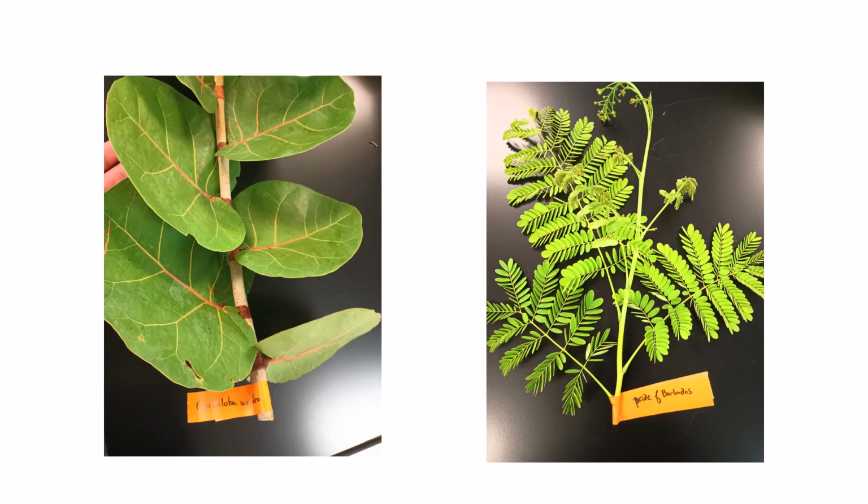Now let's switch to the Pride of Barbados on the right. First, what is the leaf arrangement or phyllotaxy on this plant? At first glance, you might think the leaves are opposite if you focus on the small leaflets. But remember, we need to look at the main stem, which is right here. Once you find the stem, you can see that there is only one leaf per node, which means the arrangement is alternate. Next, is this a simple or compound leaf?